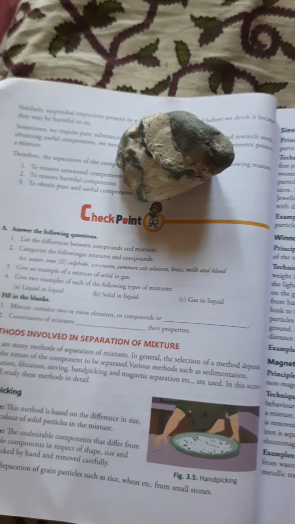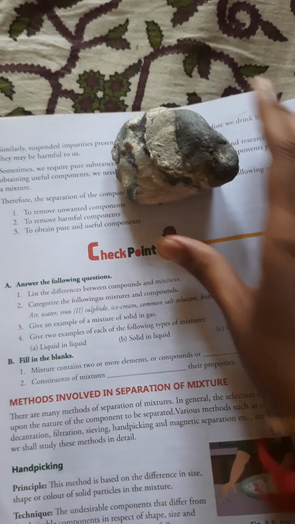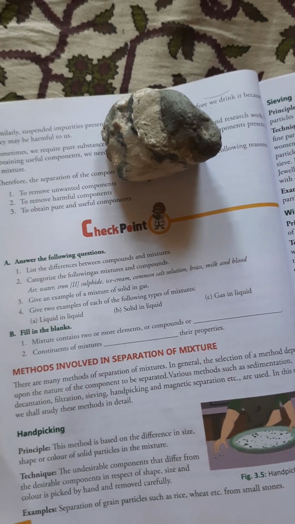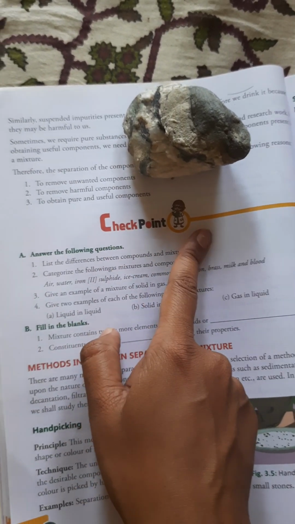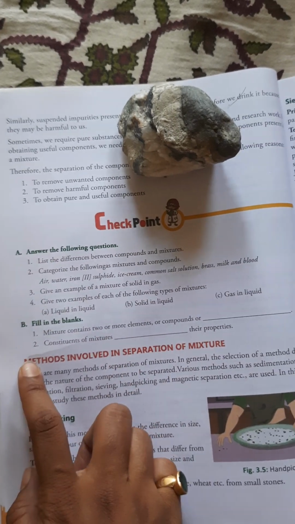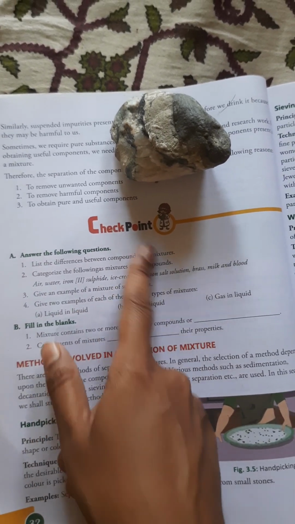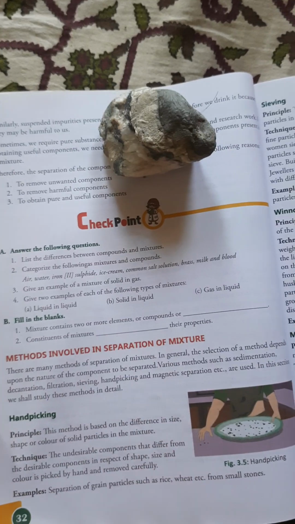Now, your homework: you must write down all the answers in your copy. See this checkpoint, A and B. You must write down all of the answers. Is this clear? Thank you.